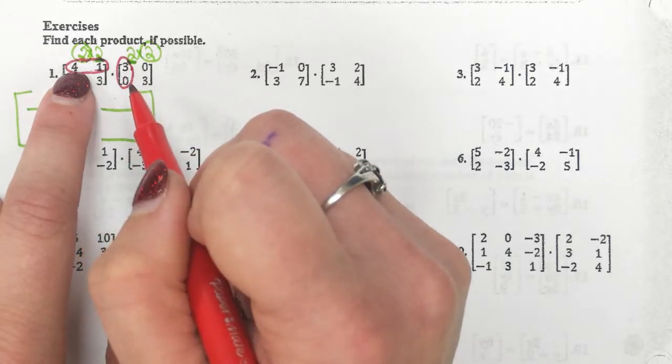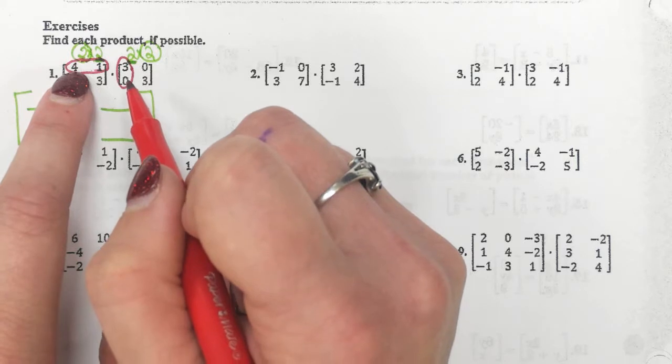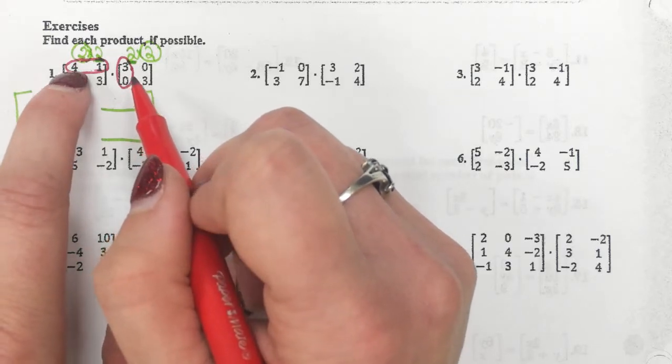Sir? It's kind of like flipping it, like if it was like a third. Oh, yeah, I guess you could say it like that. Yeah, you could look at it that way.